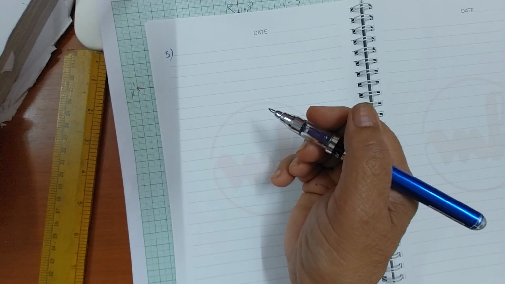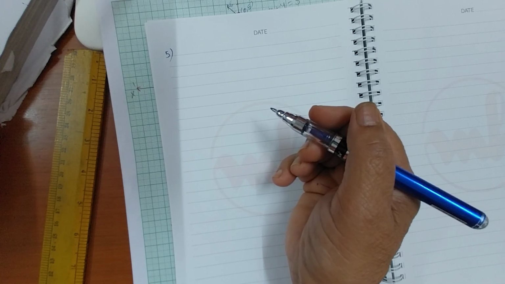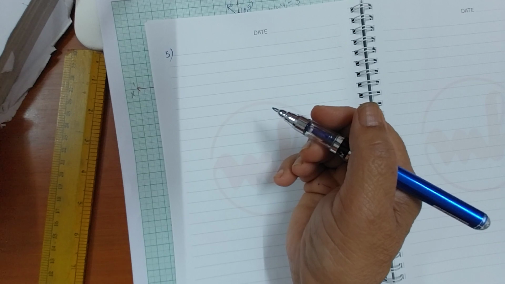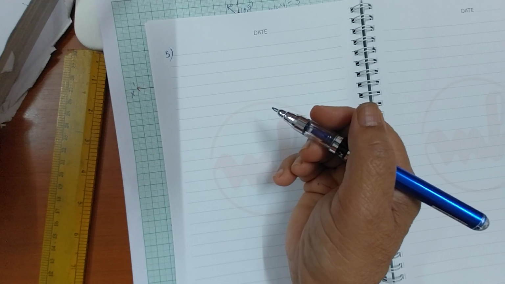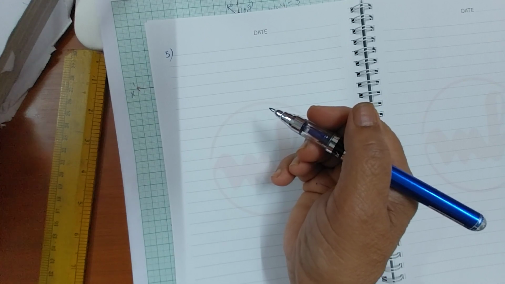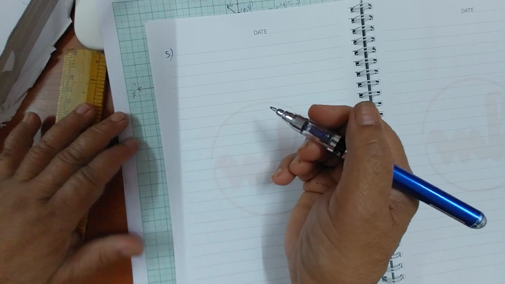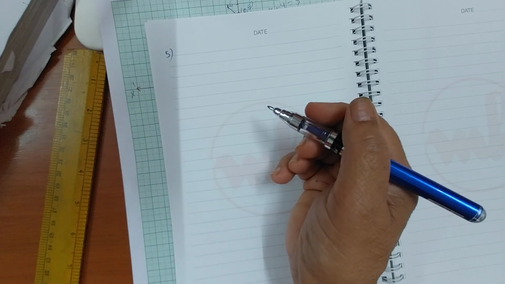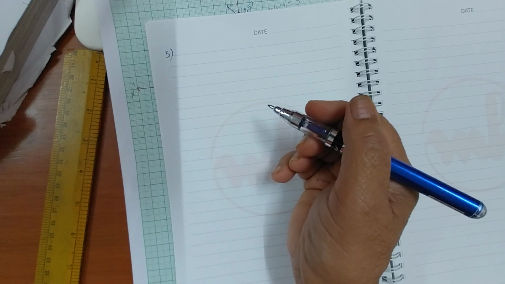Here they have given a relation between length and breadth. Length is 4 more than its breadth. And it's given that half the perimeter is 36. Now here you have to find out the dimensions of the garden. Dimensions of the garden means you have to find out the length and breadth of the garden.